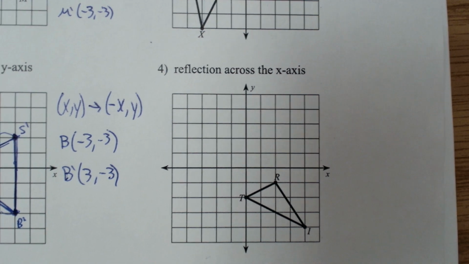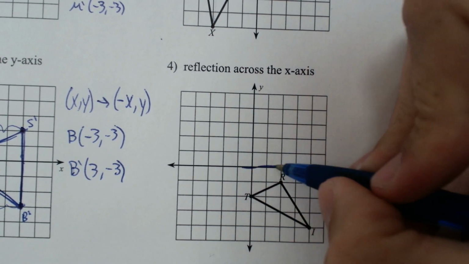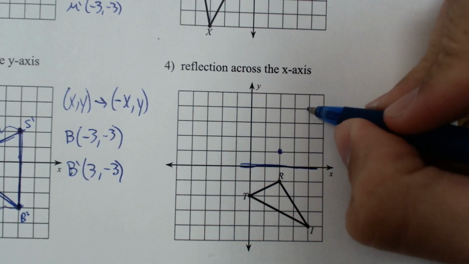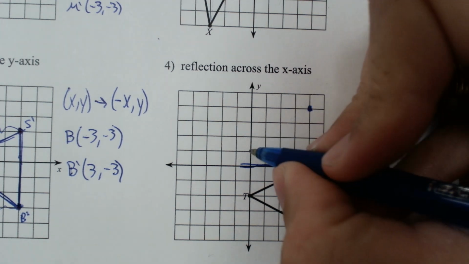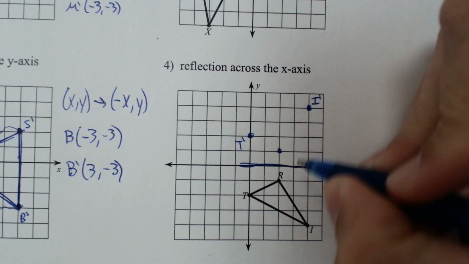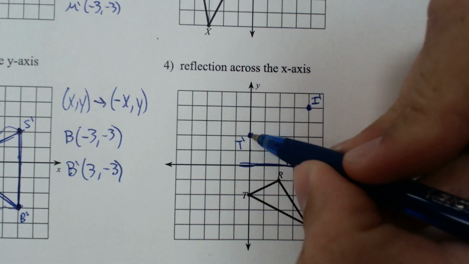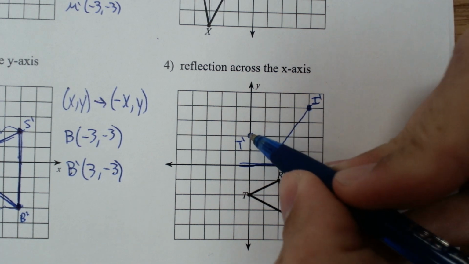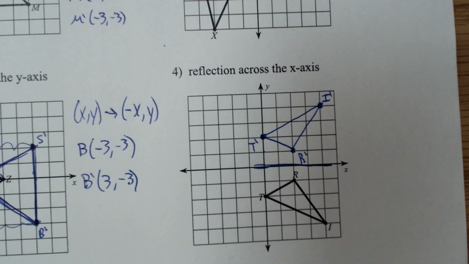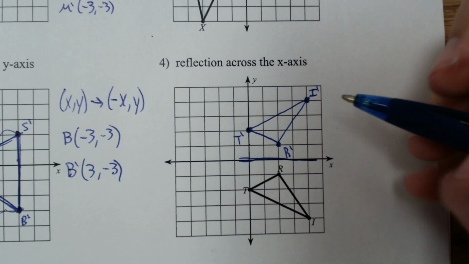Okay, 4, a reflection across the x-axis. Okay, you should be getting it by now. This will be R, this will be I, and this will be T. And there you go.